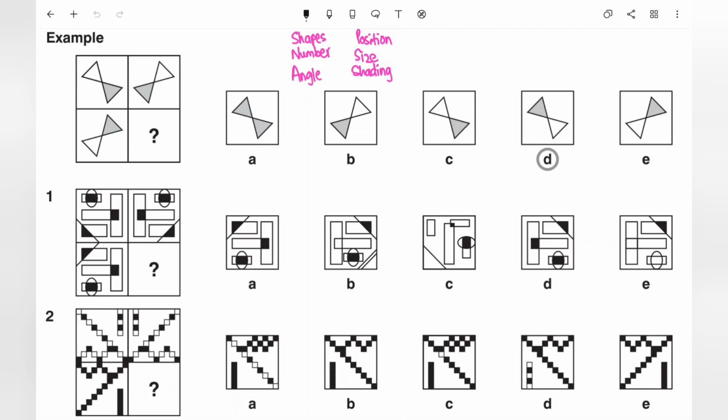Now, we have looked at the NVR previously, and there was an acronym that we were following, so it goes by SNAPs. S stands for shapes, so you look at the shapes. Is there a consistent pattern within the shapes, or are they all different? N stands for number: look at the number of dots, lines, sides, etc. A is angle, so look at whether the angle is 90 degrees or a 45-degree angle.